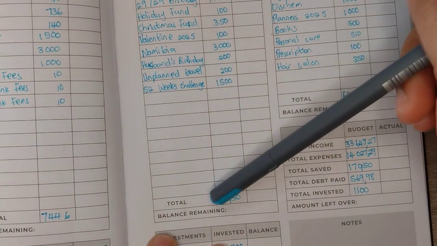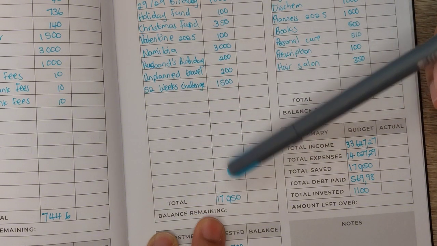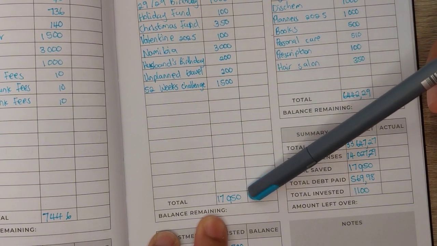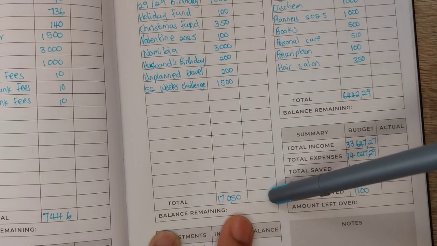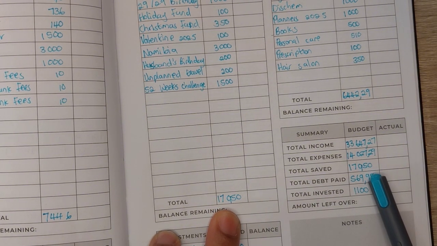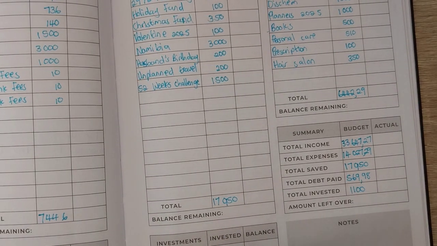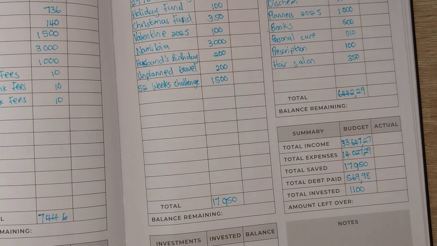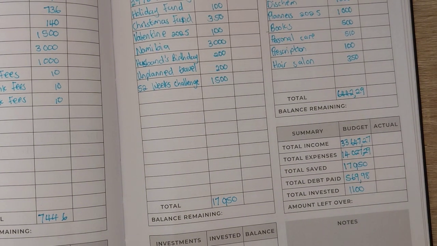I made a mistake here. So the savings or sinking funds should be an amount of 17,950 that I'm budgeting for. So I've just added the 9 here, and I also added the 9 here. So let's calculate everything to ensure that every rand and cent have a job to do in the summary to make sure that we zero-based budget.